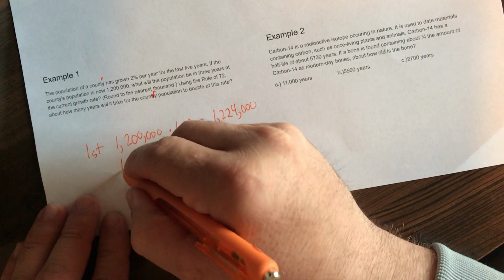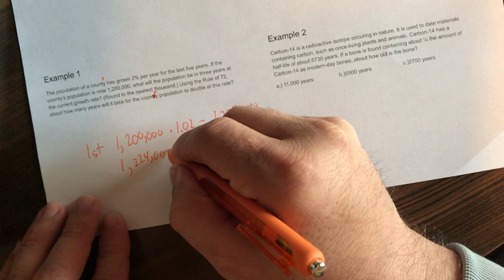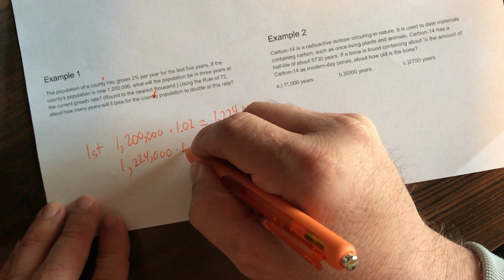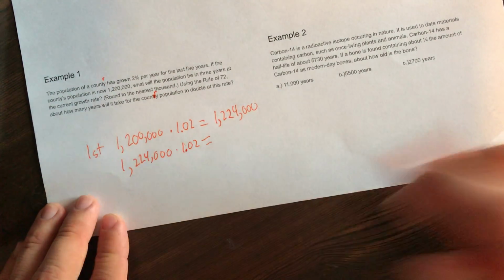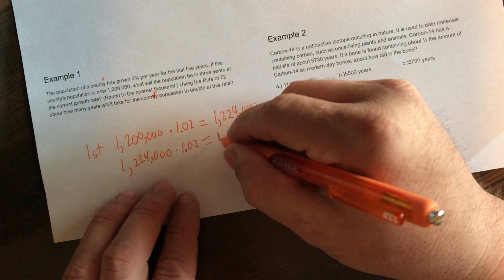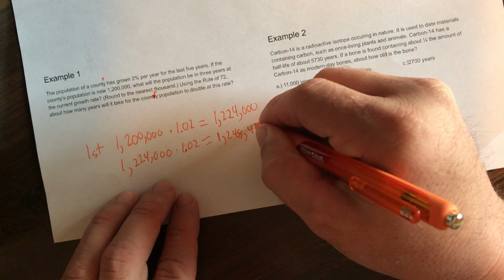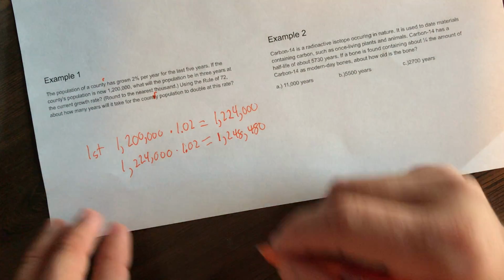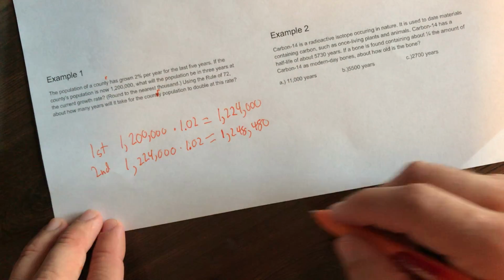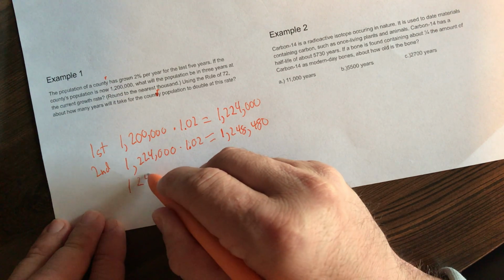Second year, you're going to bring in that number we just had last year and take that times 1.02 and find out what that gets you. You should get about 1,248,480 people. That is going to be your second year. That is going to come down here so we can find our third year.